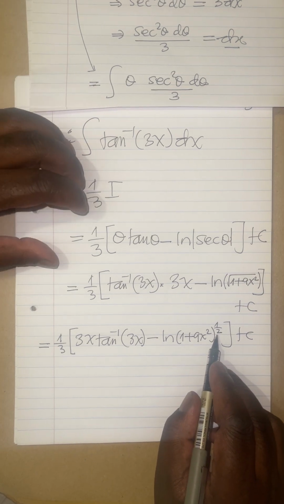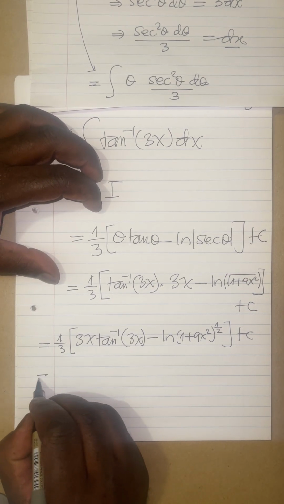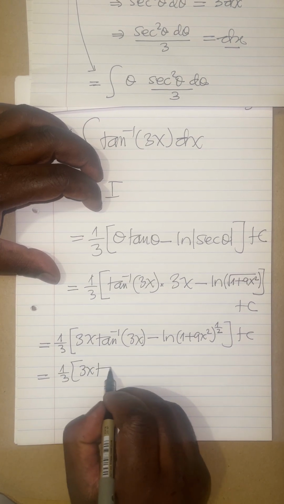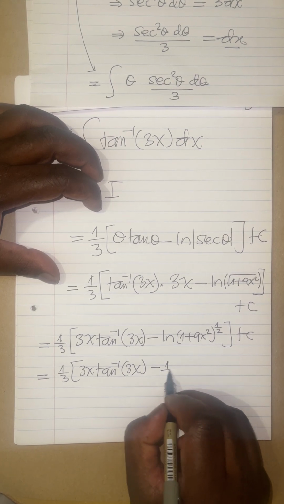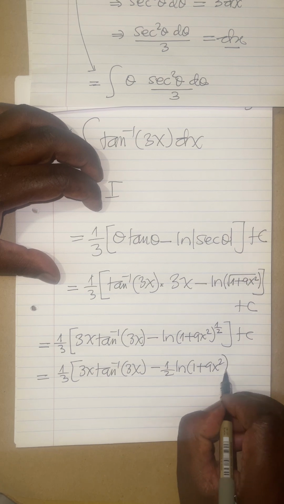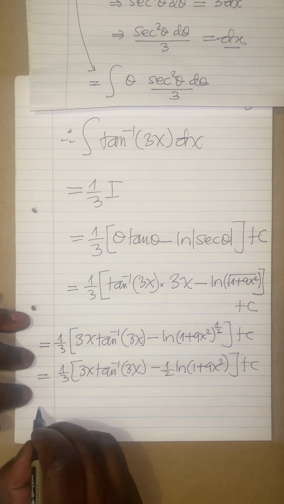Why am I doing that? Because I want to apply the laws of logs. This must come here and multiply. So this is going to be 1/3, 3x tan inverse, or inverse tan of 3x, and then minus 1/2 natural log of 1 plus 9x squared, and then plus C. Now let me distribute the 1/3 and get my final solution.